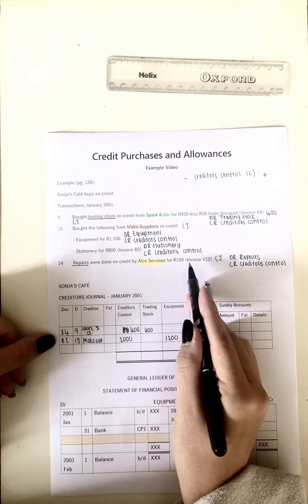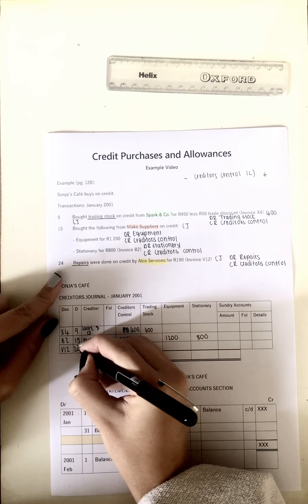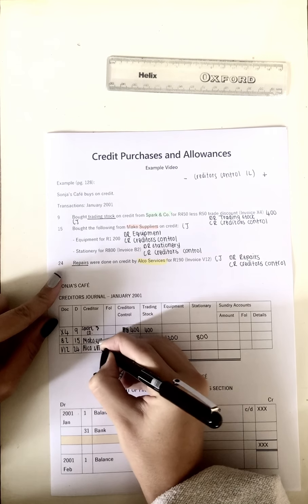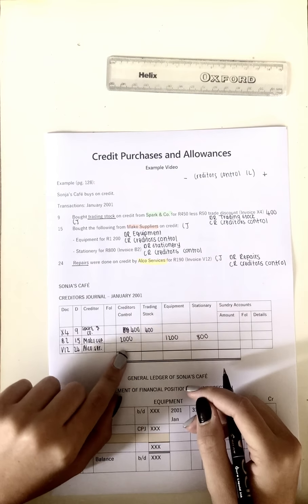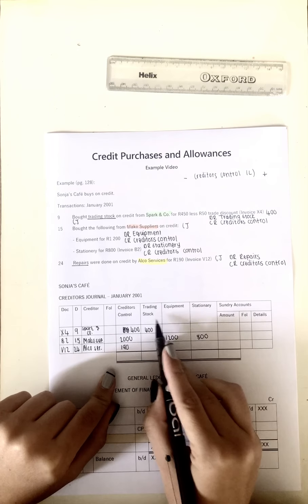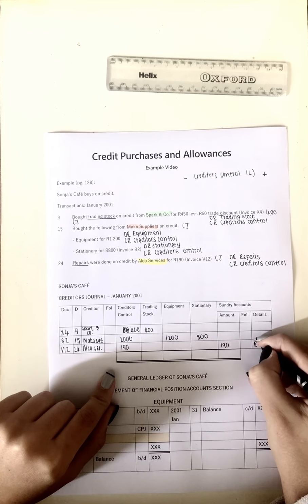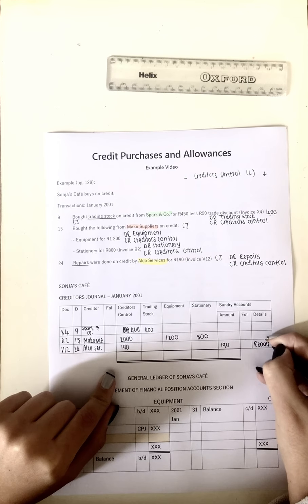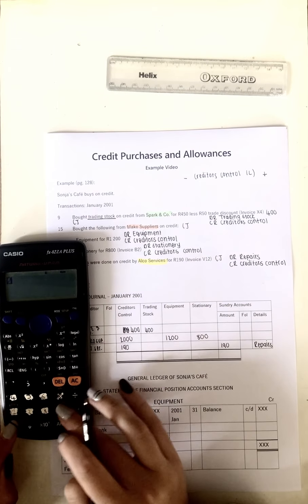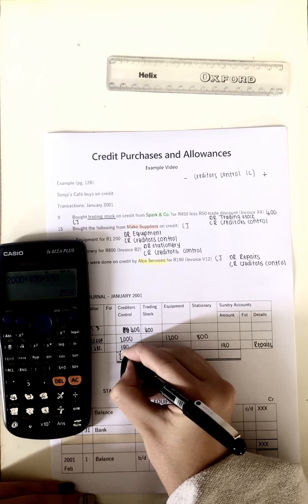Okay. Then on the 24th, my invoice was V12. On the 24th, this was for Alco services, so you write out the whole thing. Okay. Then creditors control, so how much am I paying? It was 190 Rand, and this goes repairs. Now repairs doesn't have its own column, so we're going to put it here in sundry accounts, like you would have done with your CPJ. Okay. And then we just total all the columns, so 400 plus 2,000 plus 190. So that gives me 2,590.